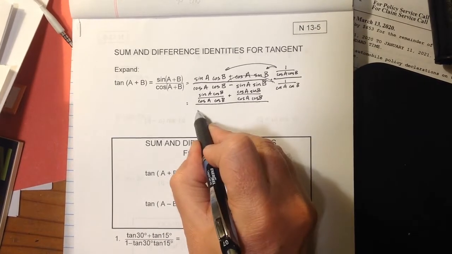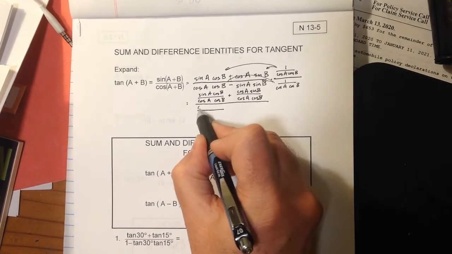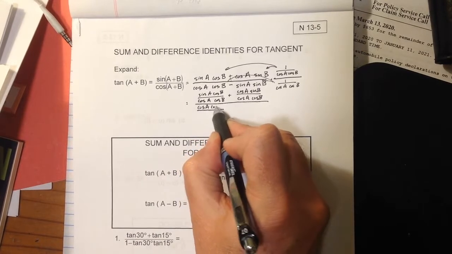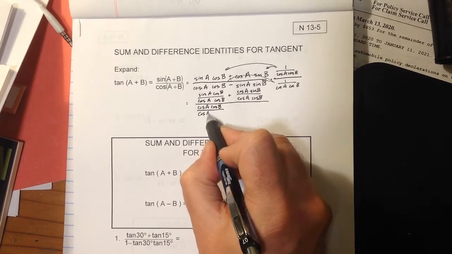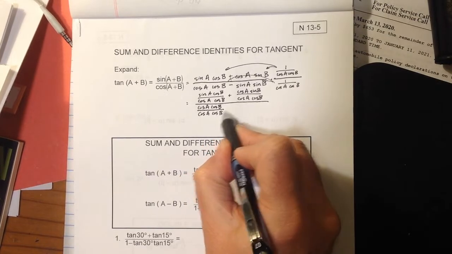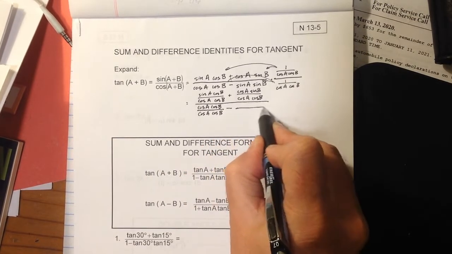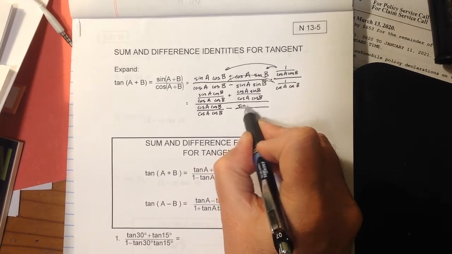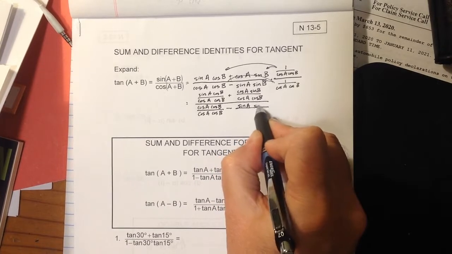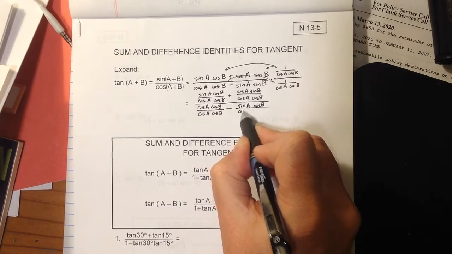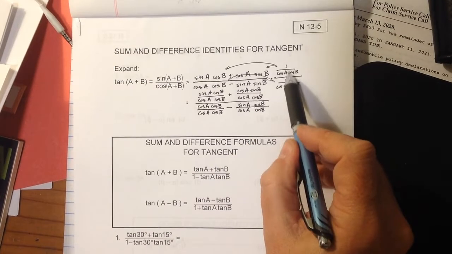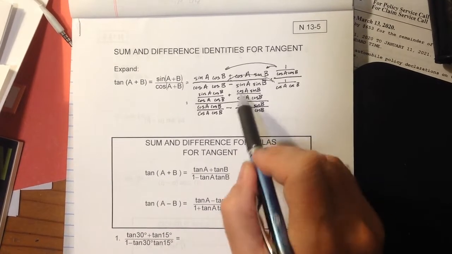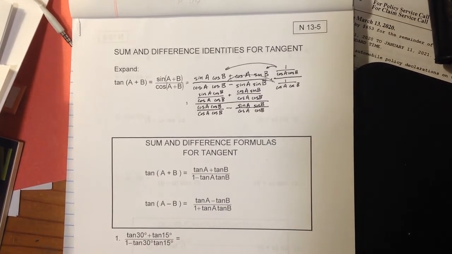On the bottom, I've got cosine a cosine b over cosine a cosine b, minus sine a sine b over cosine a cosine b. So all we did was distribute 1 over cosine a cosine b to each of the 4 terms, the 2 on top and the 2 on the bottom.